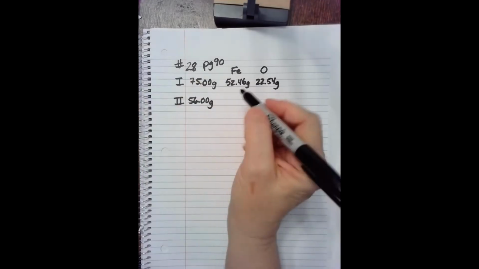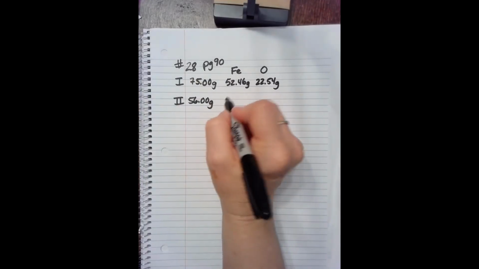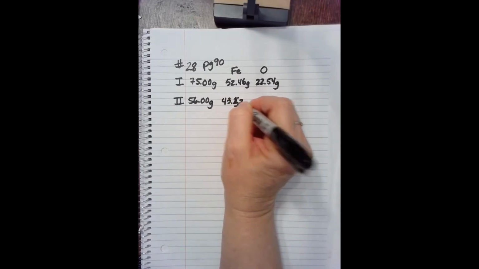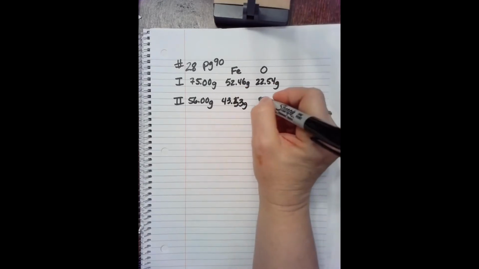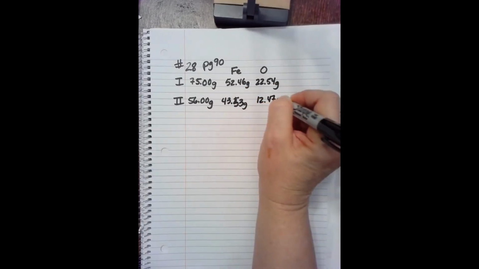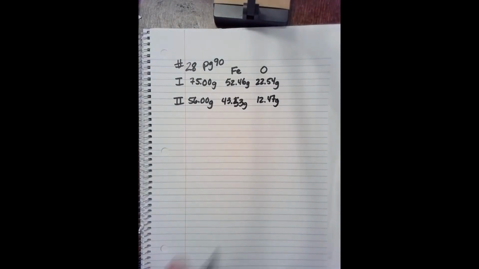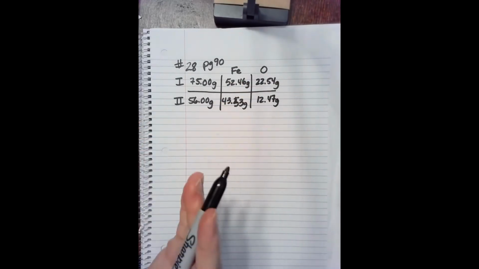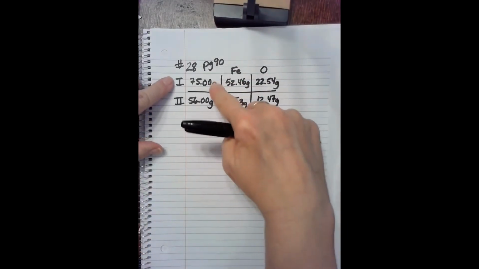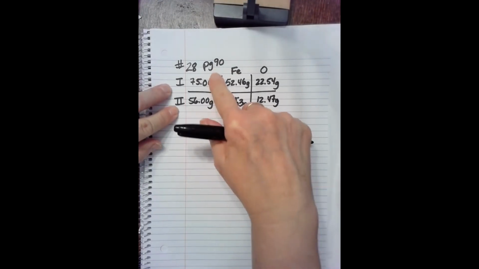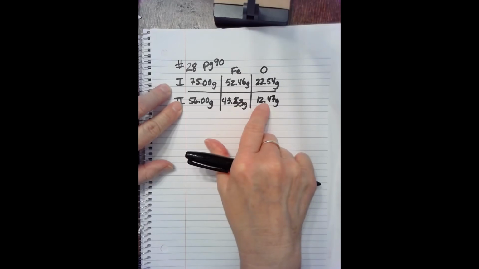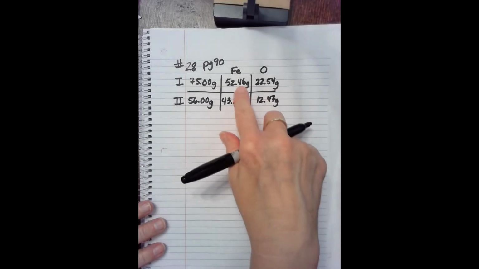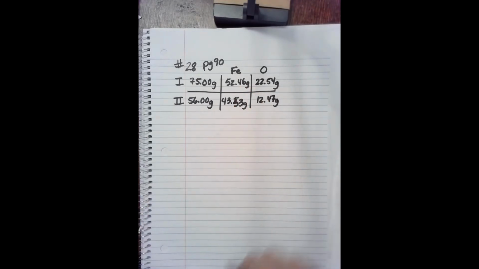And then in compound 2, just from the chart, 43.53 grams is iron and 12.47 grams is oxygen. Now, from this information, we can't tell if these are the same compound because the sample sizes are not the same. So it makes sense that there's less. We might get some idea that it doesn't look exactly like the same ratio, but we have to prove that.